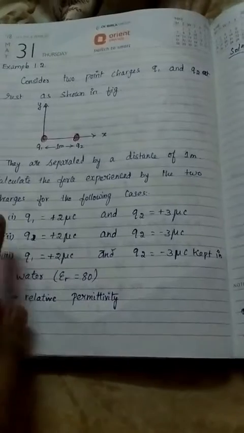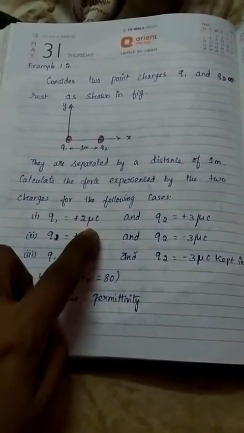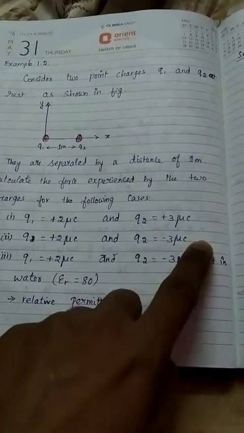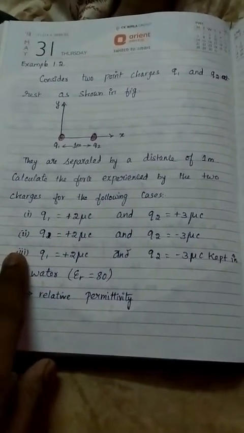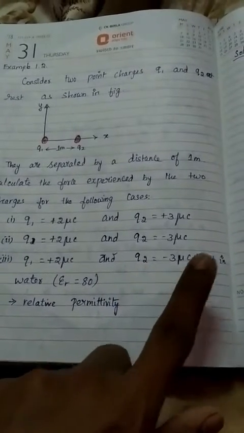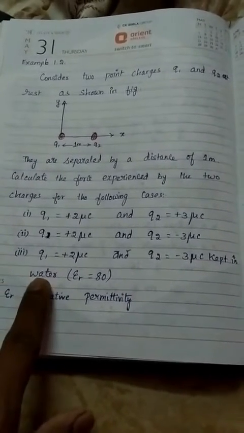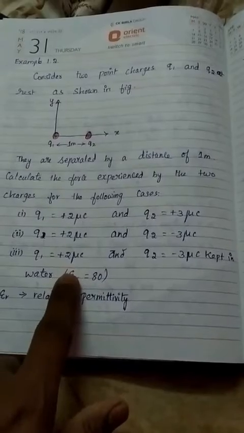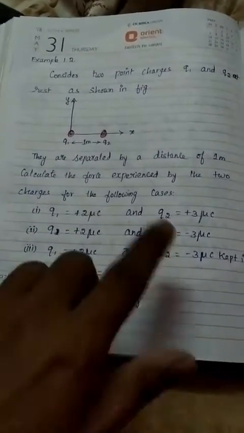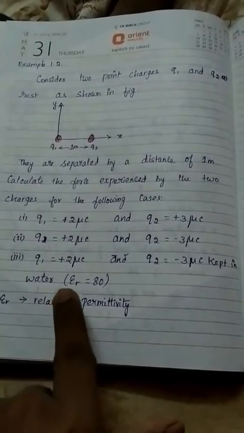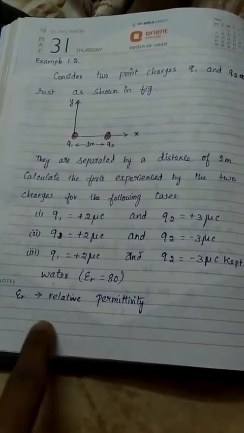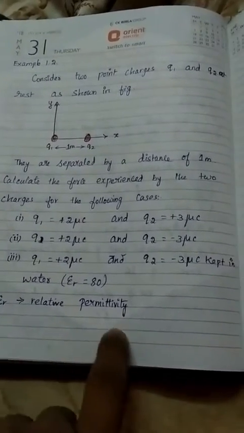There are three cases. In the first case, Q1 is plus 2 microcoulomb and Q2 is plus 3 microcoulomb. Micro means 10 power minus 6. In the second case, Q1 is plus 2 microcoulomb and Q2 is minus 3 microcoulomb. In the third case, Q1 is plus 2 microcoulomb and Q2 is minus 3 microcoulomb, kept in water. Water means epsilon r, the relative permittivity, and its value of 80 is given.